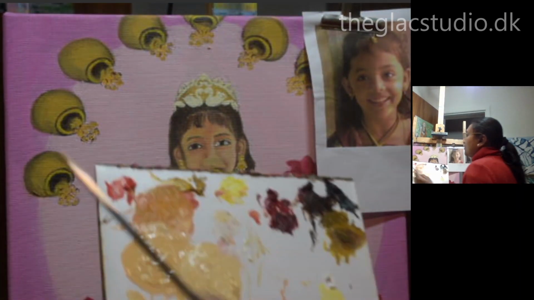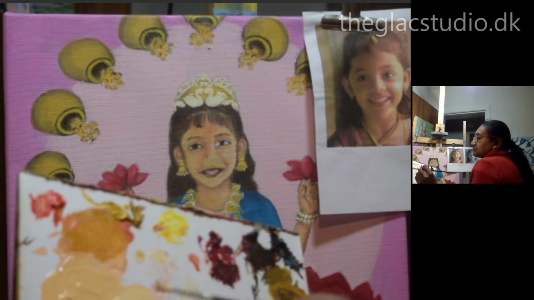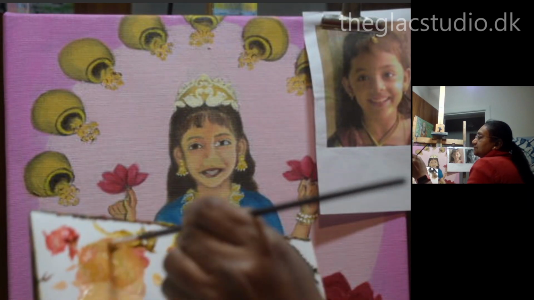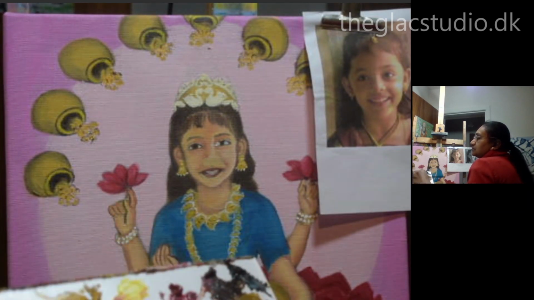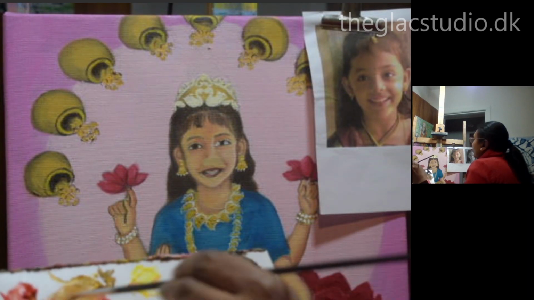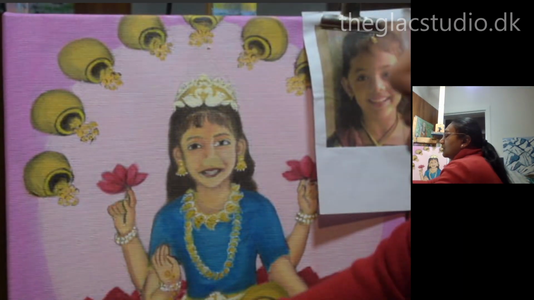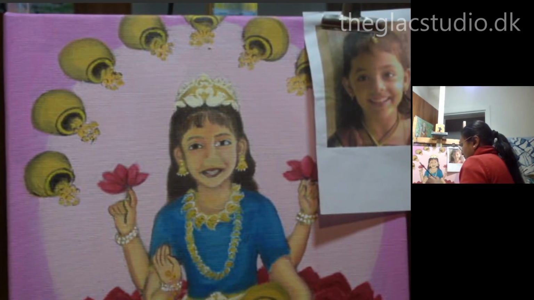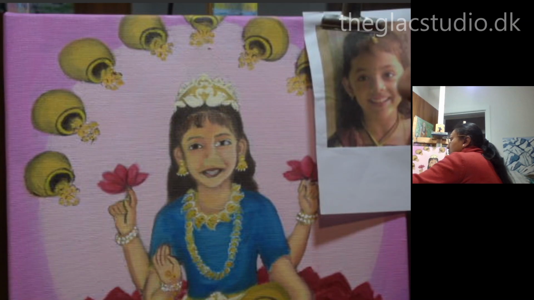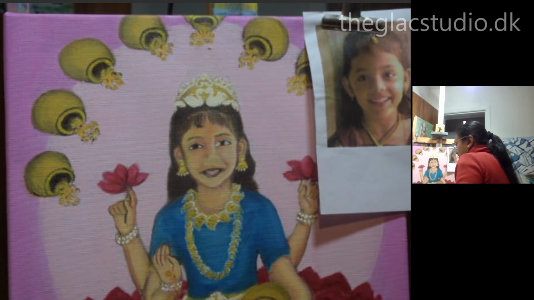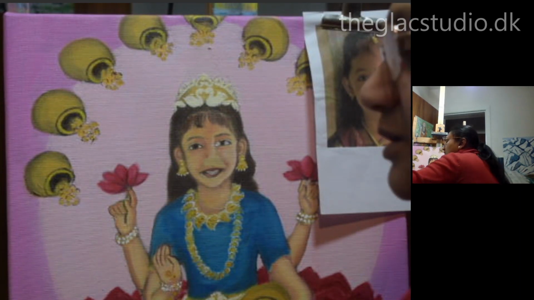In terms of the skin colors that I wanted to mix, what I already had was a mixture of permanent yellow ochre, so I'm adding a bit more of permanent yellow here, and yellow ochre is there.